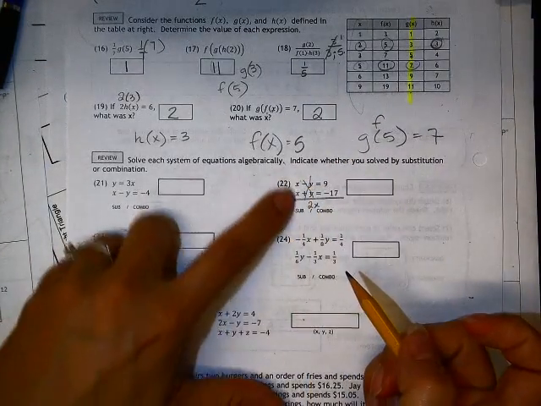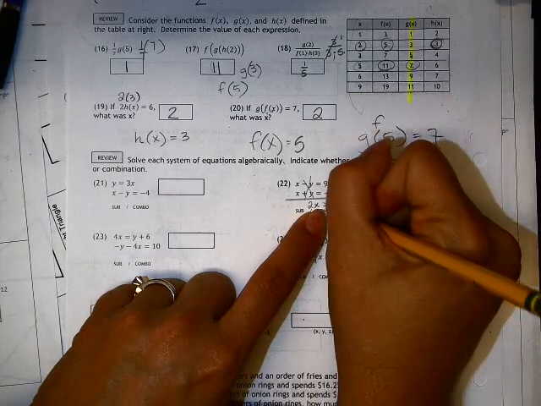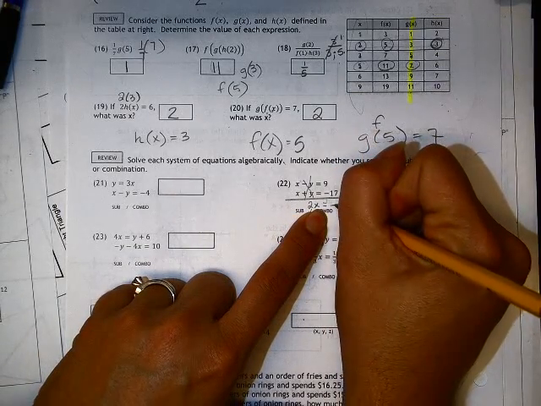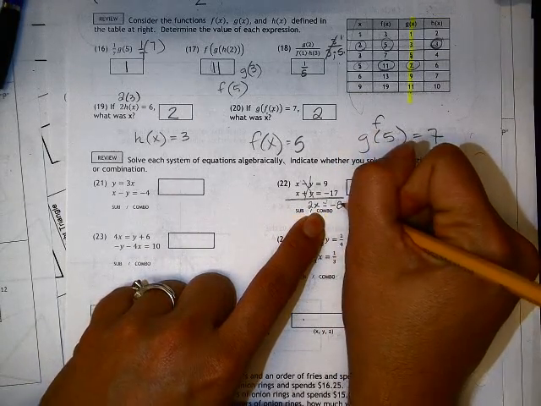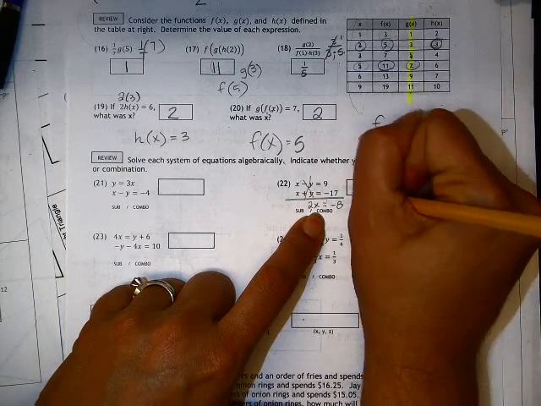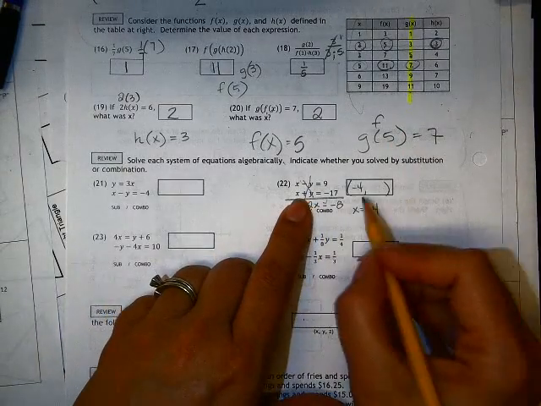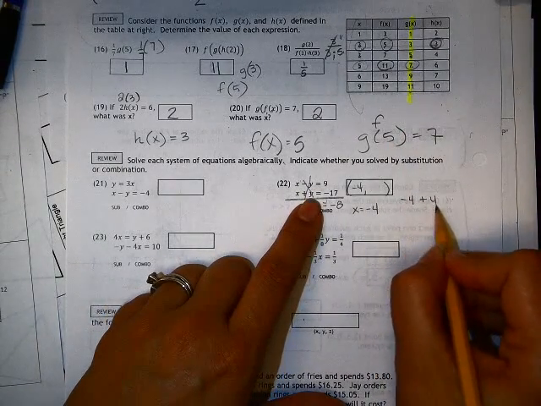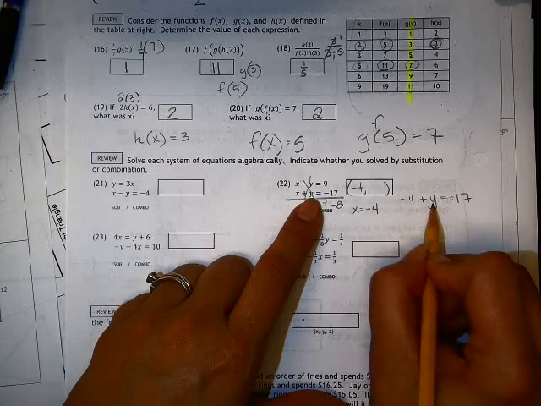I then have adding up together 2x is equal to negative 8, and x is equal to negative 4. So negative 4 is one of the answers, and then negative 4 plus y equals negative 17. So that would be what, negative 13?